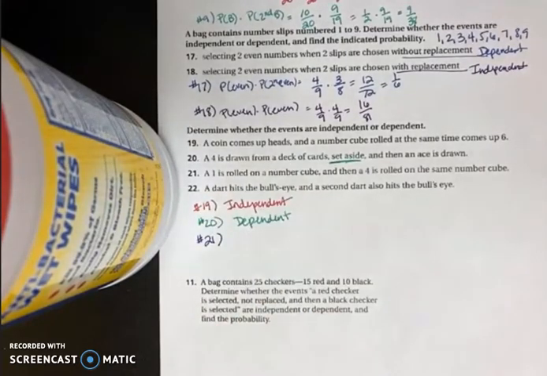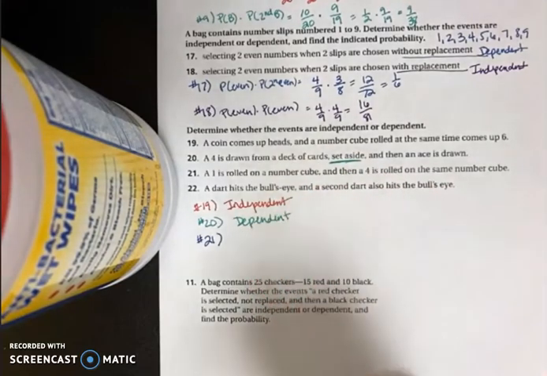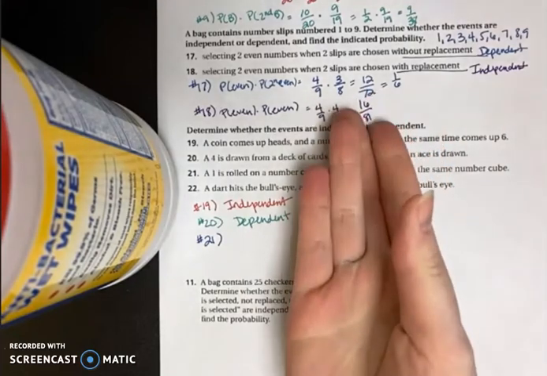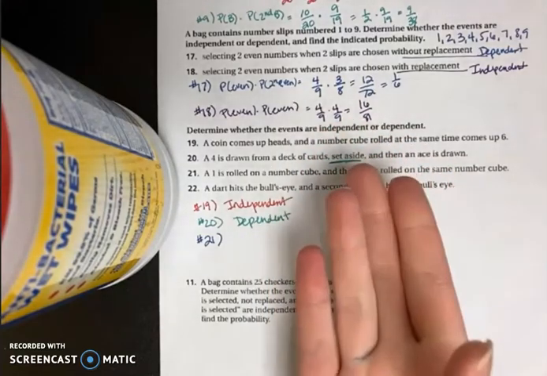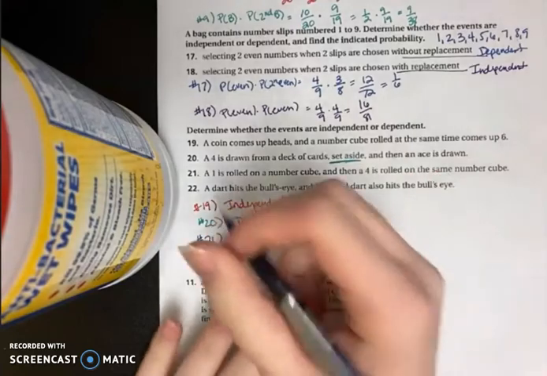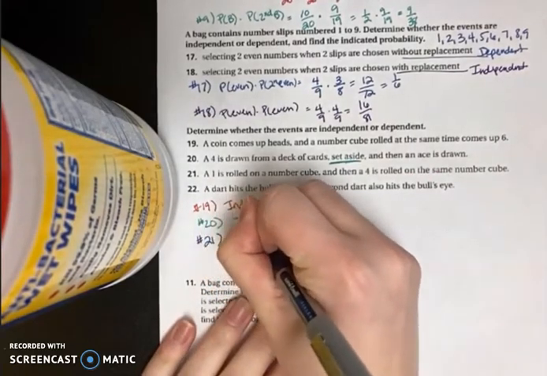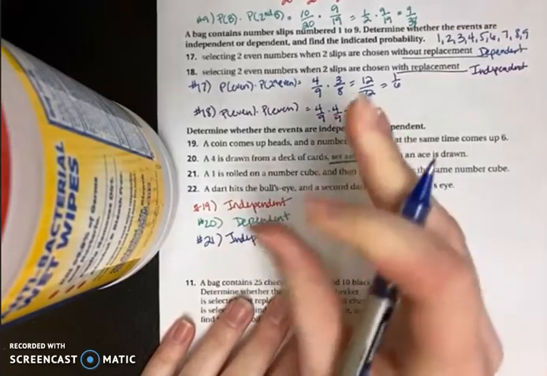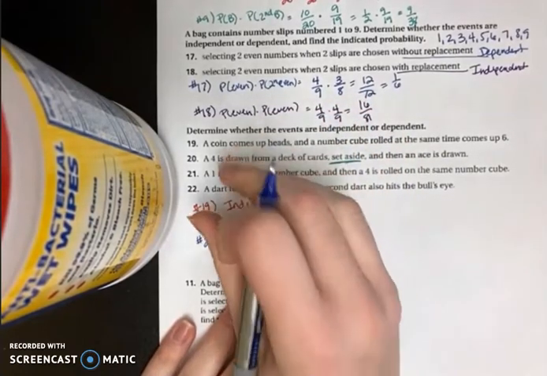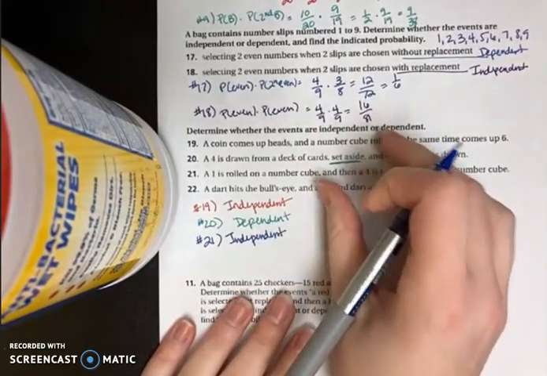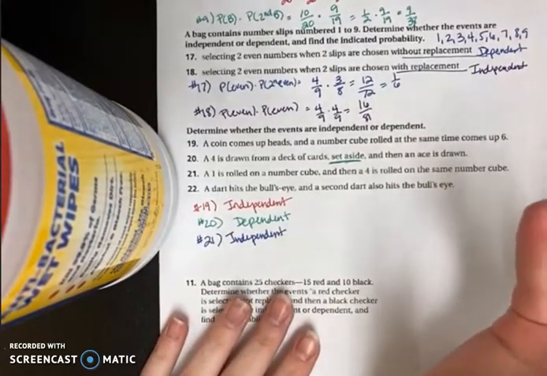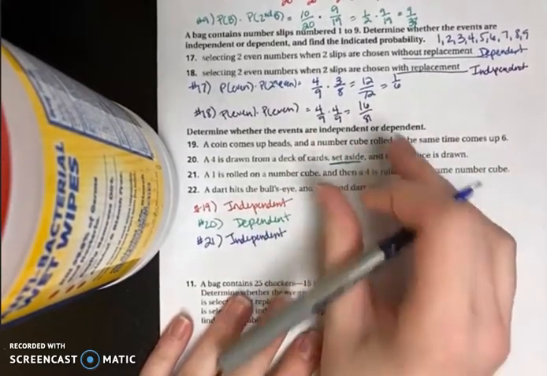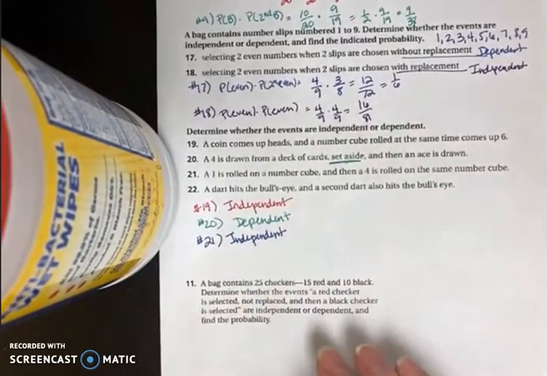Number 21 says a 1 is rolled on a number cube and then a 4 is rolled on the same number cube. So we have a number cube, we roll it, then we pick it back up, and we roll it again. These are two separate actions. So that would be independent. It's not saying we've rolled one die, we want it to have this, and we've rolled this on the second die, and we want the sum to be, I don't know, 3. It does not impact it. They're two separate events. I don't have certain criteria, so it's not dependent.